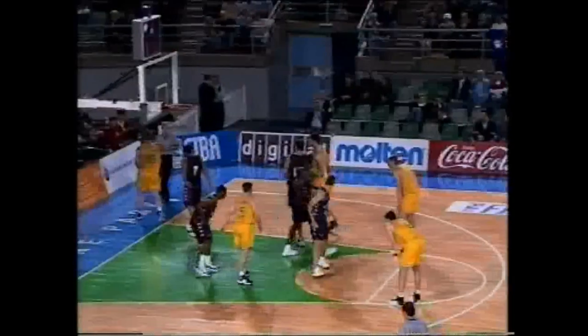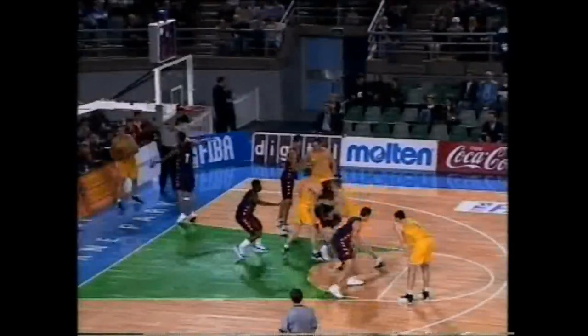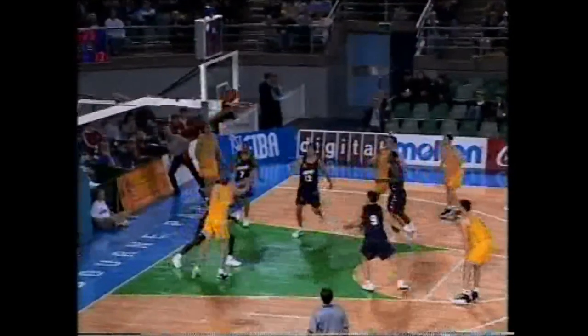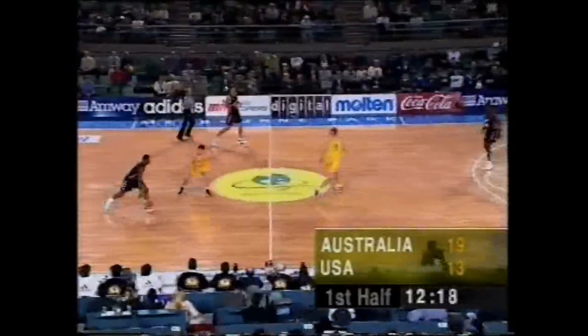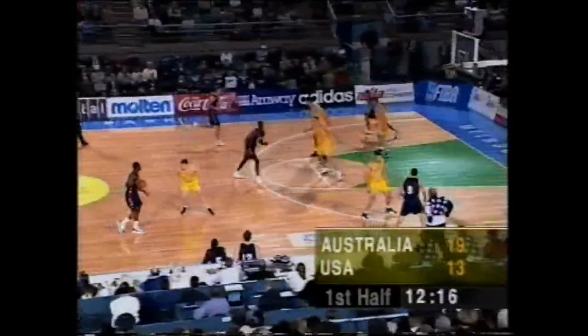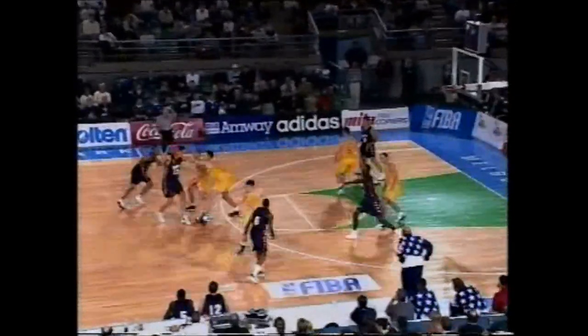No. Anstey tried to tap it in. Chris Anstey at the offensive glass. Jacobson trying to keep things alive, but the ball goes out of bounds off his arm. Traher to Dwight. Oh, yes. Sneaking in. They didn't see him. Trying to slow the American attack down with the off big man every time.